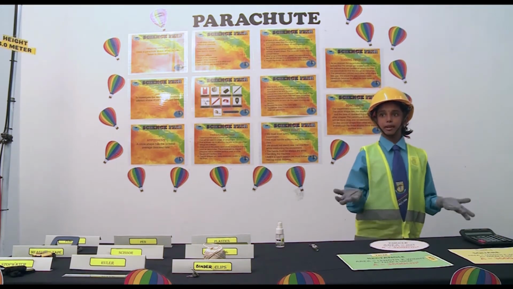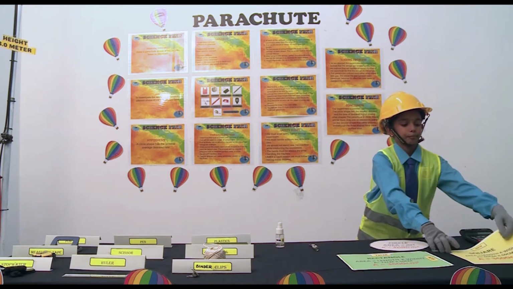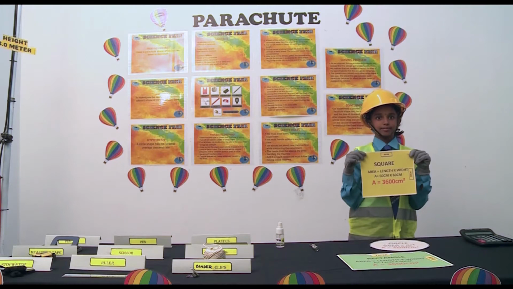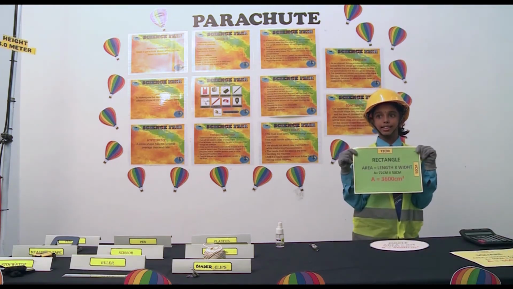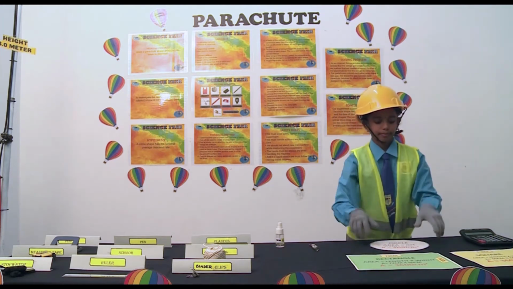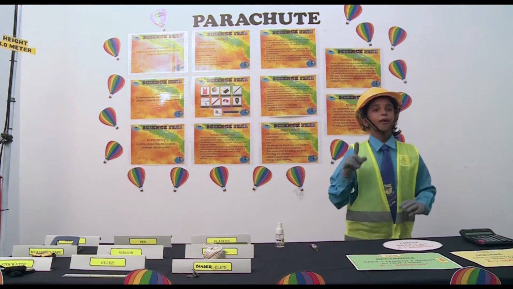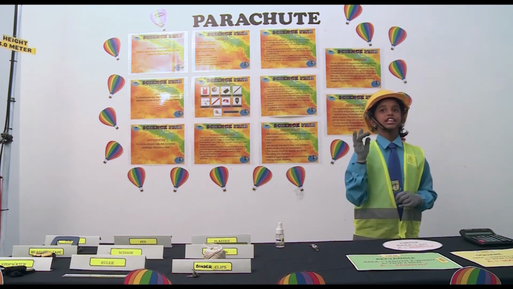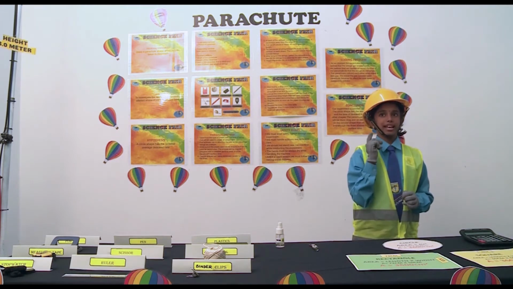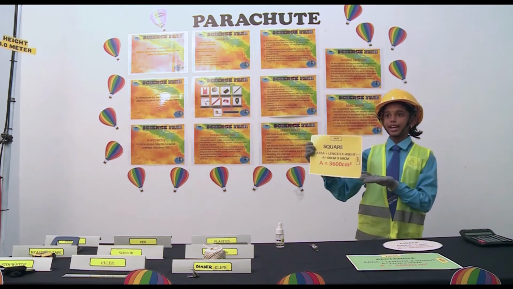For this experiment, we have chosen 3 shapes: A square, B rectangle, and C circle. All the areas of the shapes need to be the same, which is 3600 square centimeters. A is the square.